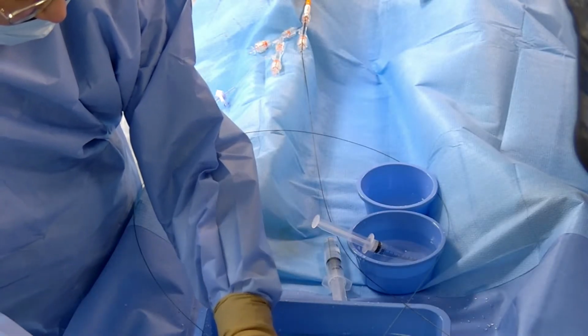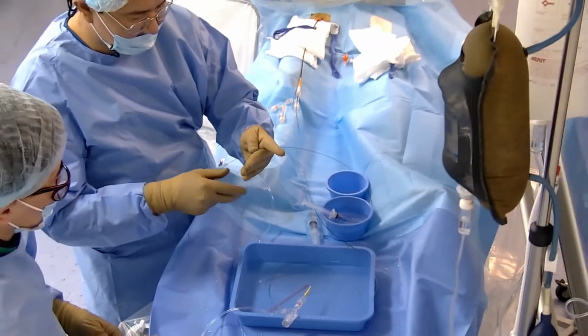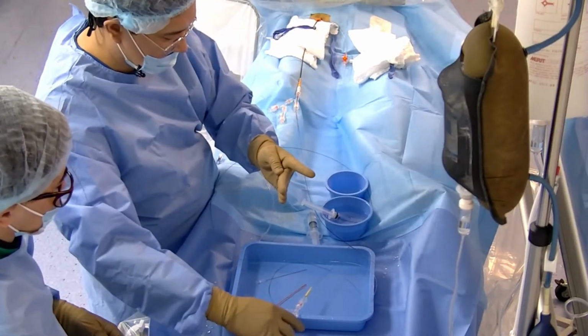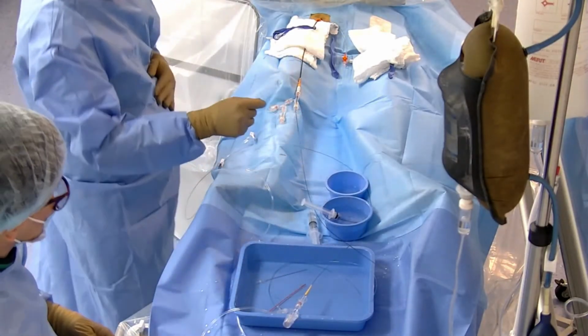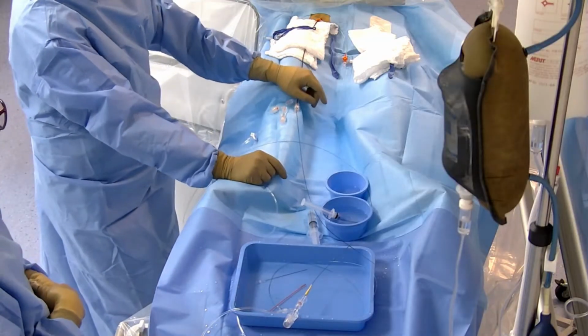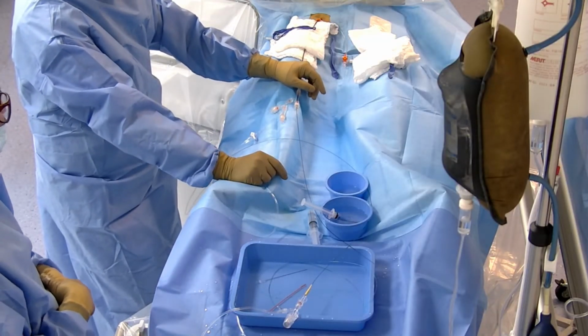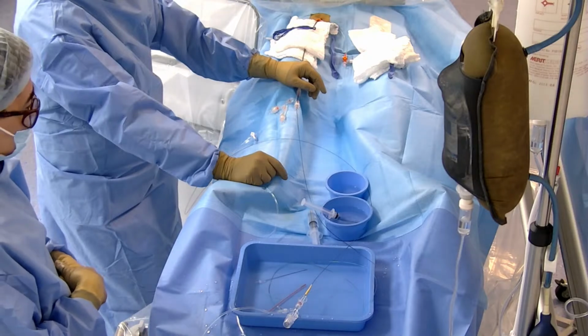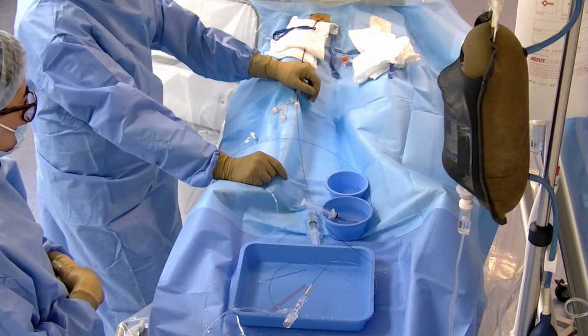We have another patient with a callosal AVM treated 2 or 3 times. The first time was in September, then October, and then at the beginning of the year.